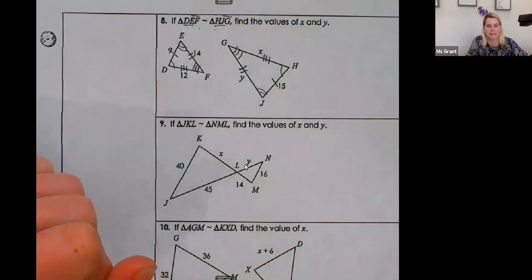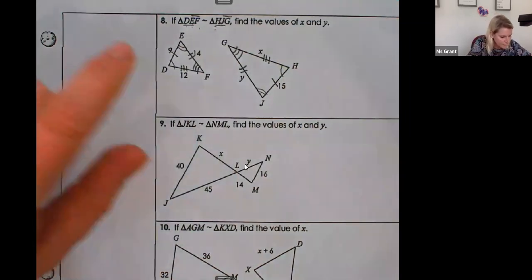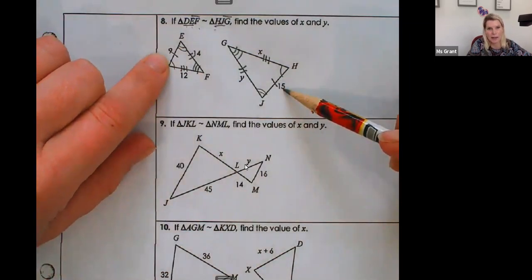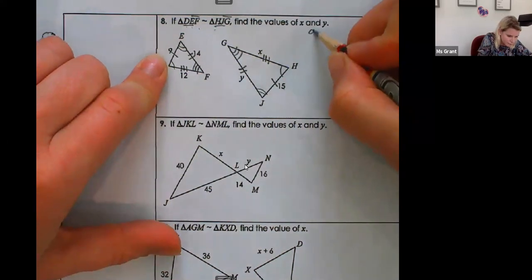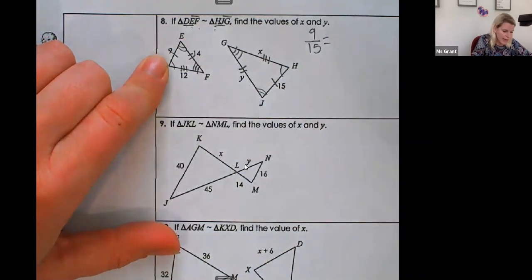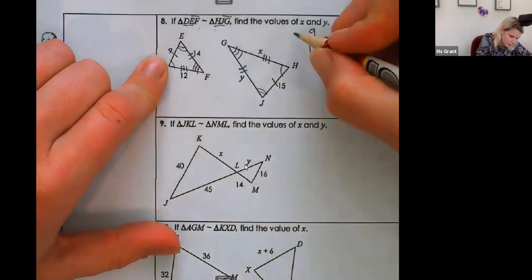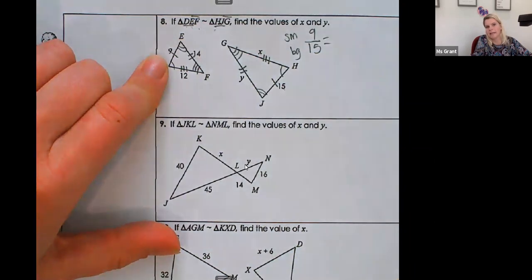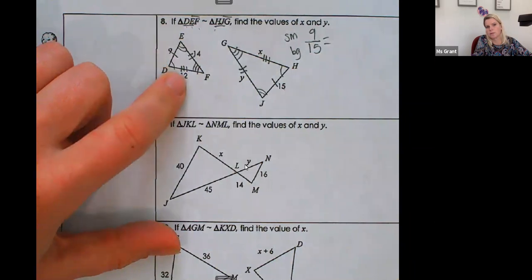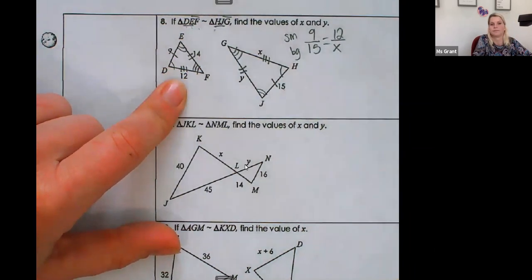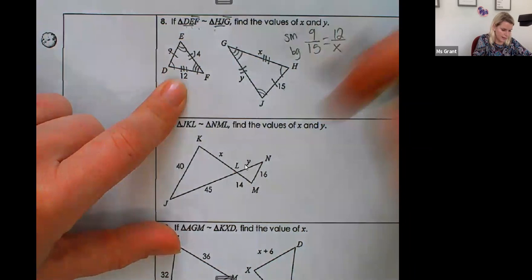Let's solve for X first, okay? Because 9 and 15 are similar and they're both filled in with numbers, I'm going to use 9 over 15. I can only have one variable at a time here. So 9 is small, 15 is big. Small to big. 9 over 15 equals 12 over X, because they both have the 3 lines.